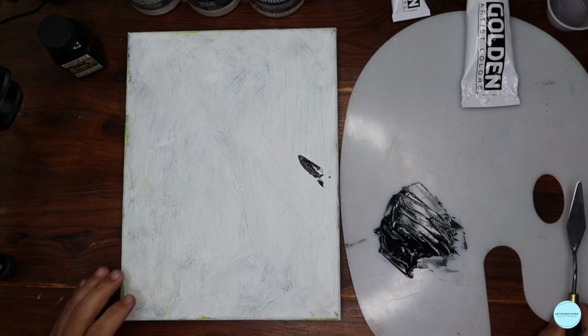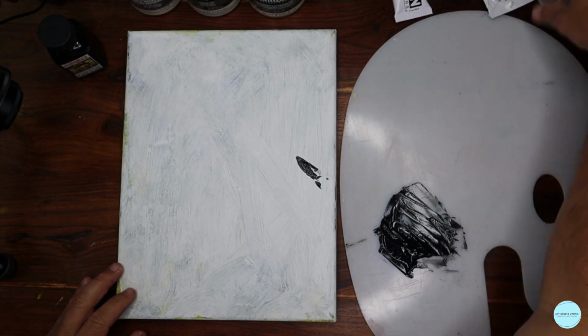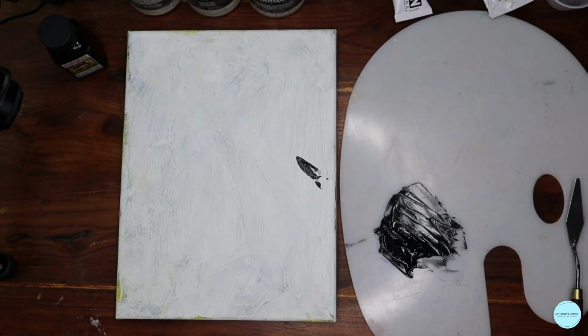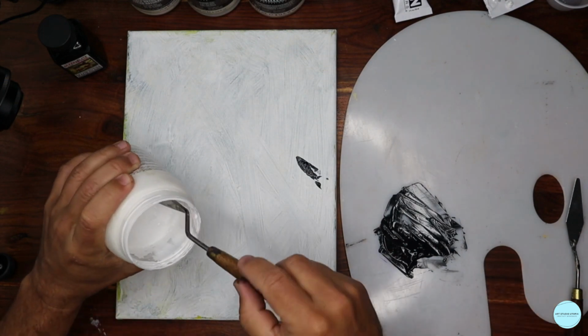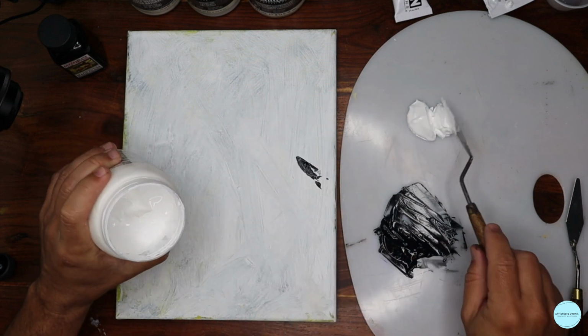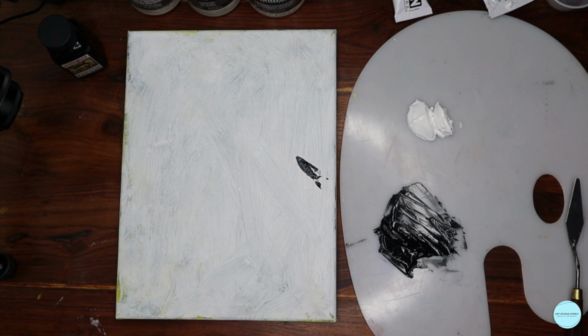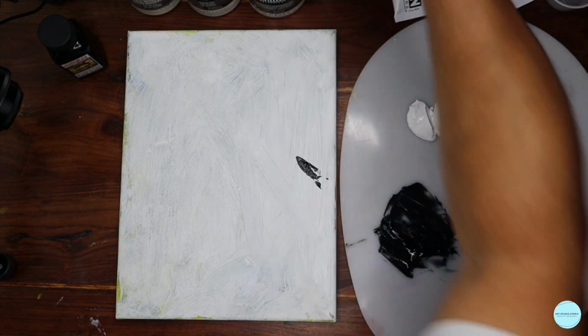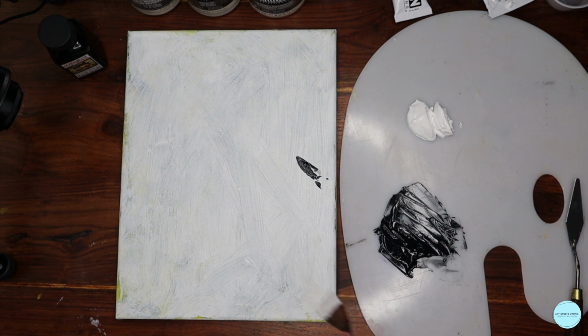So having that ready, I'm going to go ahead and use white. So I'm just going to grab a chunk, set it on my palette. And what I wanted to show you today is, as I'm thinking of line, shape, I want to focus more on the feel.